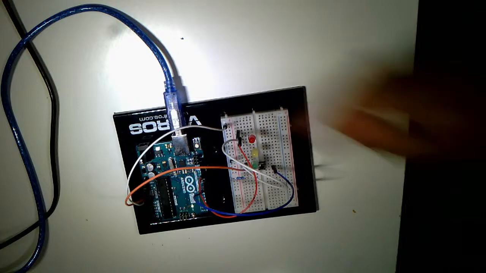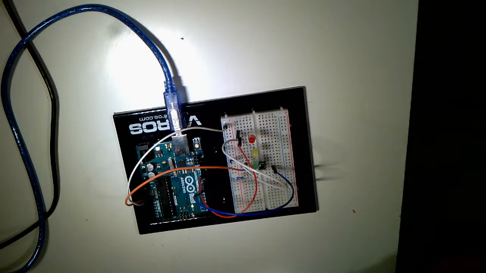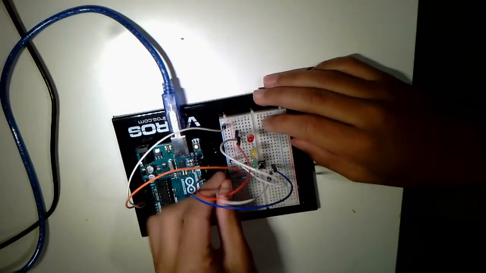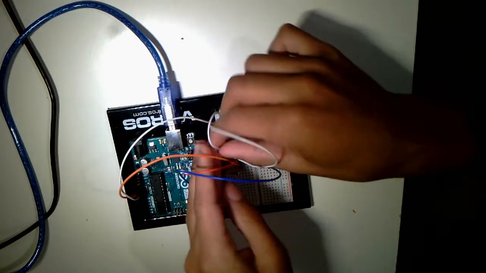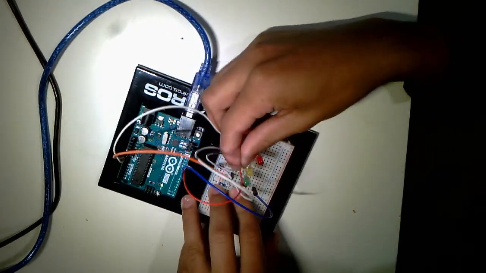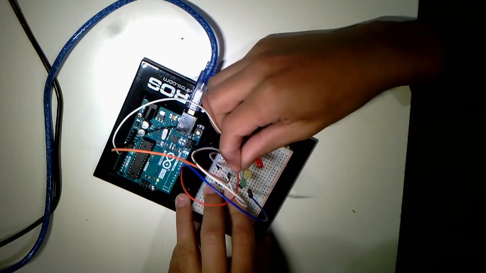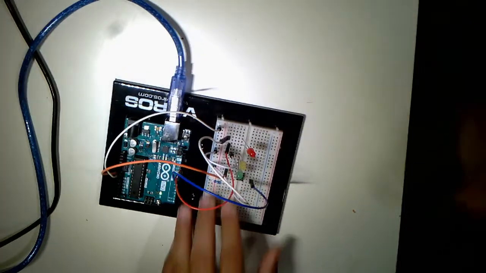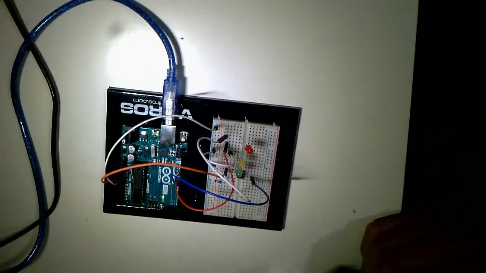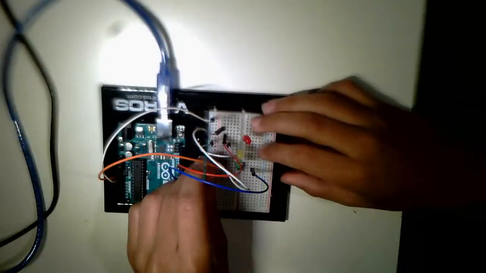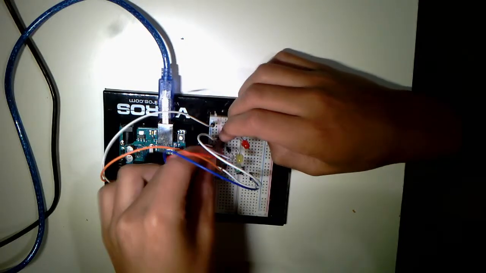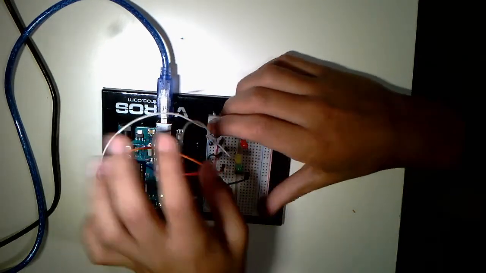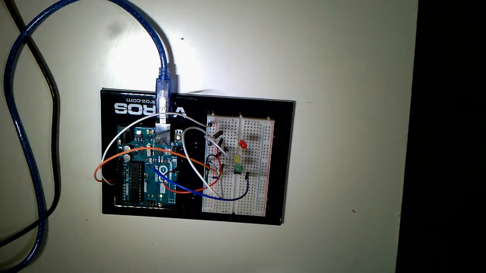So instead of having to add another rail, we can just use this existing ground rail and plug our LEDs into here. So one end goes into the ground rail, the other end goes into the ground side of the LED. And then we do that for the green LED as well. So now we have all of the ground cables connected to our LEDs. Now we can start adding the positives.